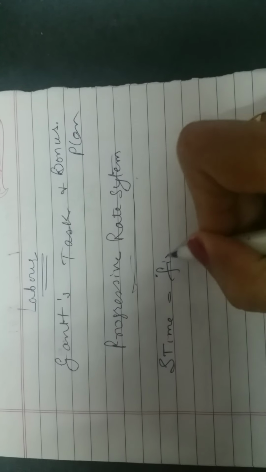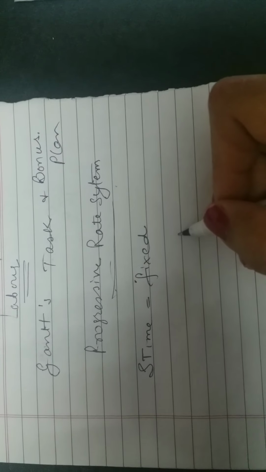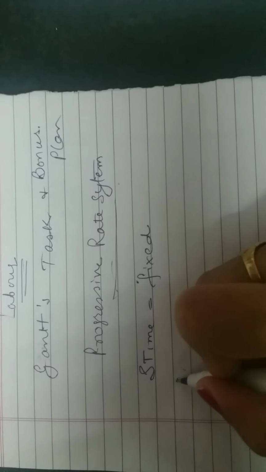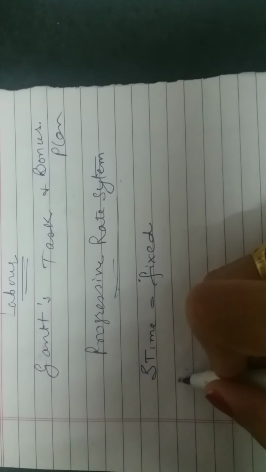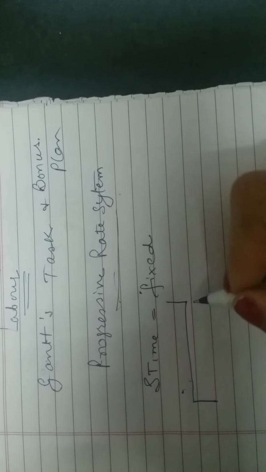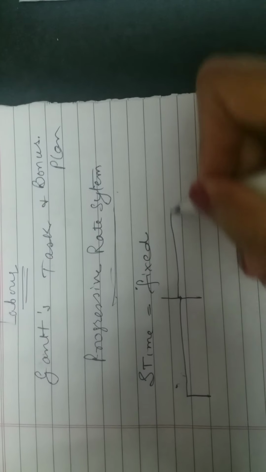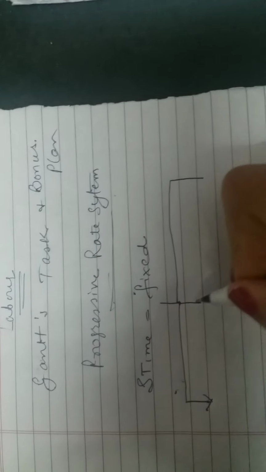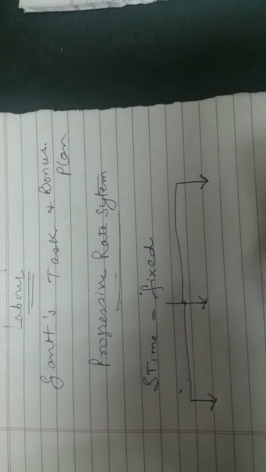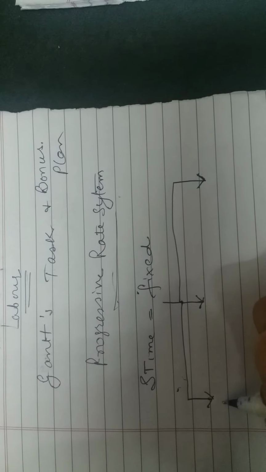The worker's actual performance is compared with the standard time, and then his efficiency is determined. Understand it like this: you are given 3 hours for an exam, and if you are able to complete the paper 15 minutes earlier, it means you are more efficient.